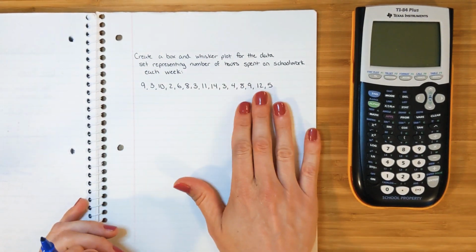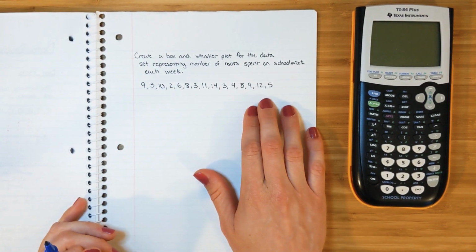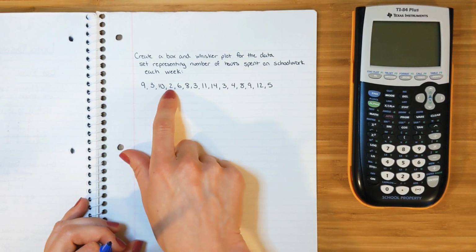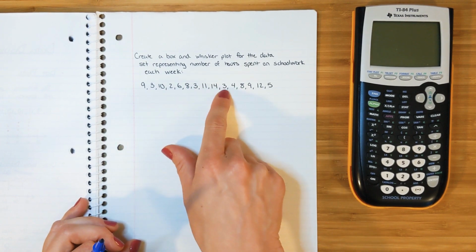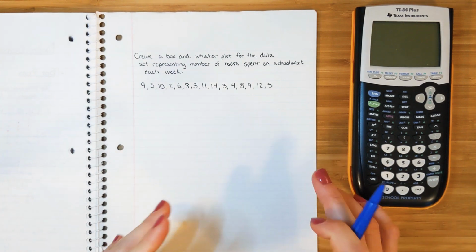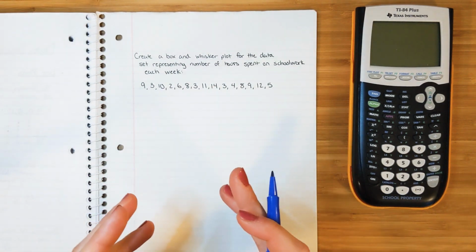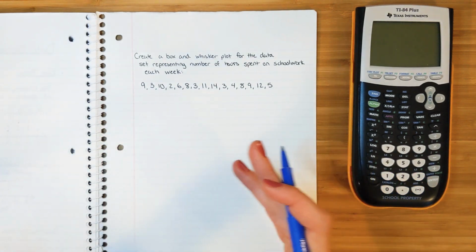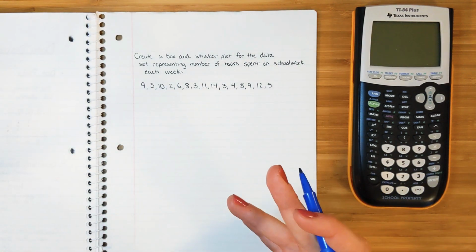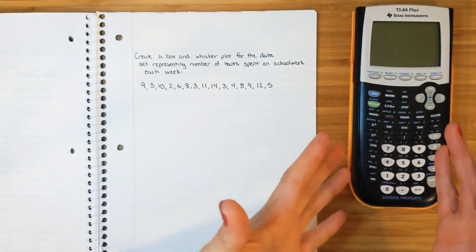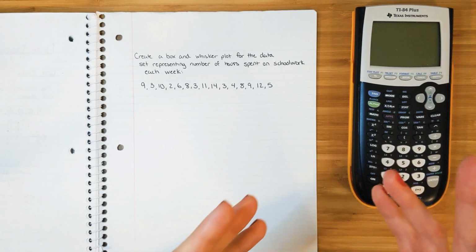All right, so here we have a data set representing the number of hours spent on schoolwork each week. I have 1, 2, 3, 4, 5, 6, 7, 8, 9, 10, 11, 12, 13, 14, 15 values to work with. And now I could go by hand through this process of rearranging it so it's in order from least to greatest, finding the minimum, the maximum, the median, and the 2 quartiles, and that would help me build my box. But we also have the capabilities of doing this by calculator.